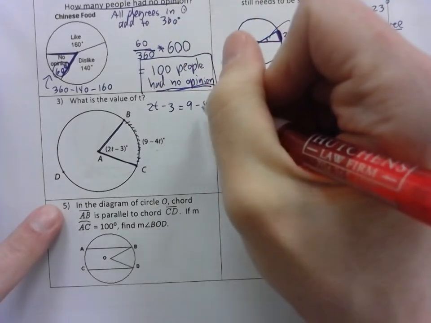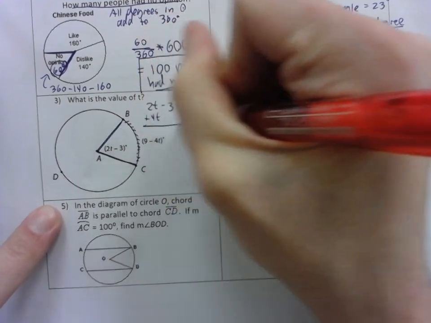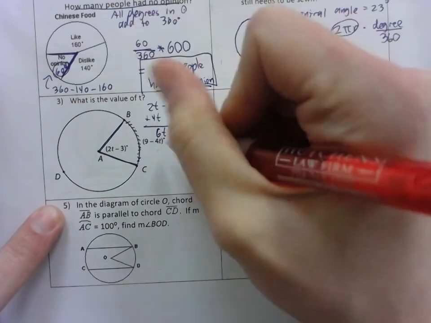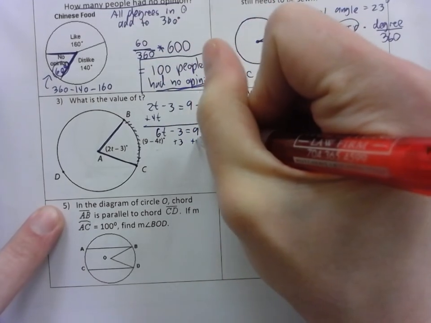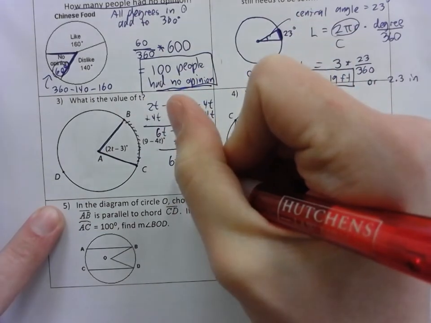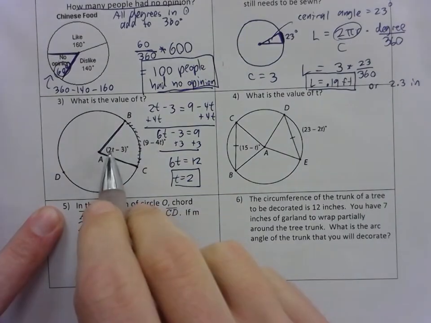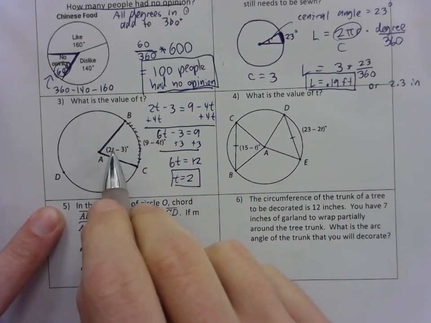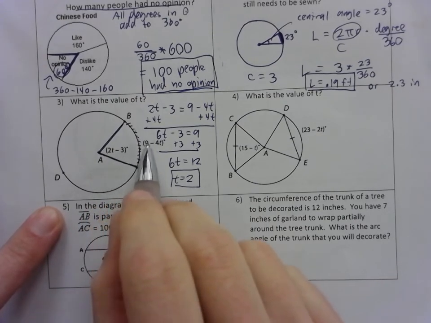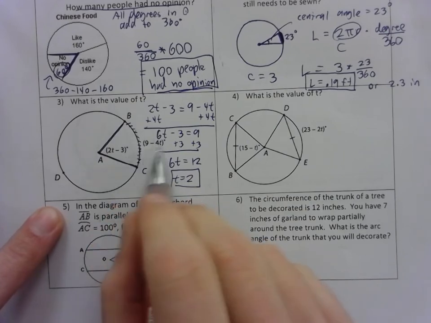So let's add the 4t onto the 2t. That's going to be 6t minus 3 equals 9. Add the 3. 6t equals 12. That's going to make t 12 divided by 6, so t will be 2. And so if you plug that 2 back in, that's 2 times 2 is 4, minus 3 is 1. It doesn't look like it's drawn to scale, but 9 minus 4 times 2 is 9 minus 8, which is also 1. So your math checks out.